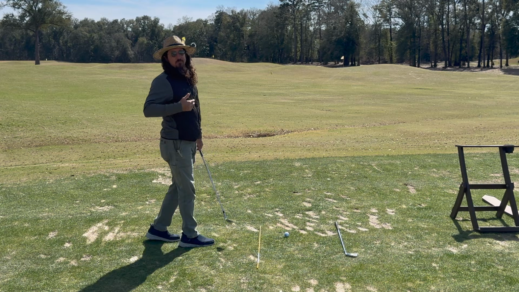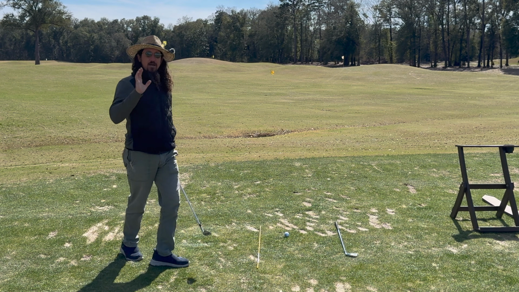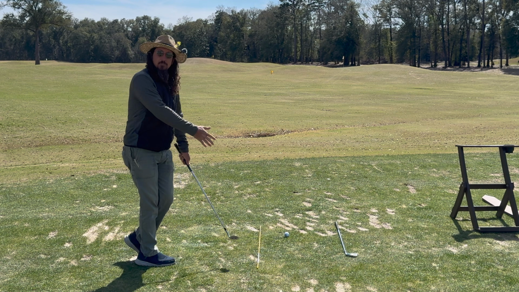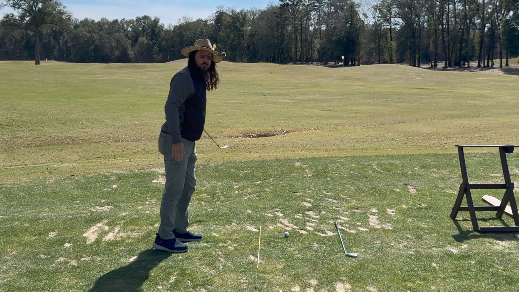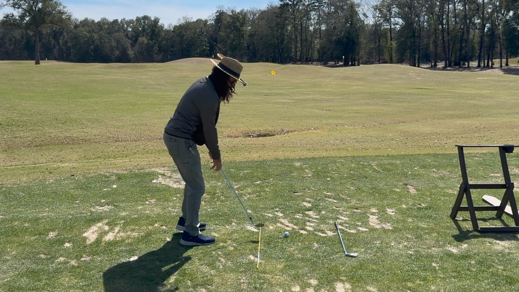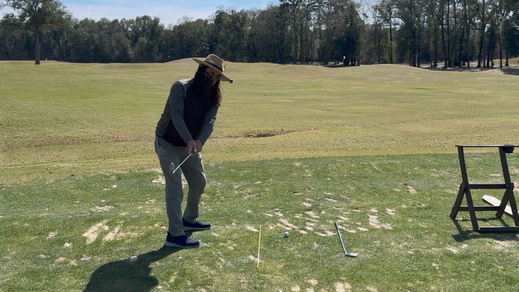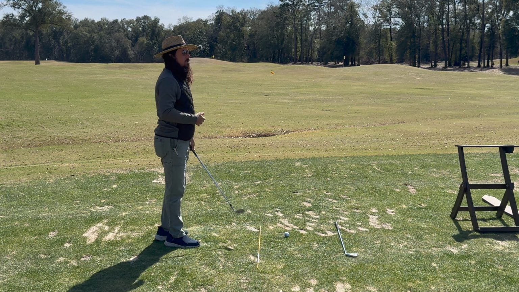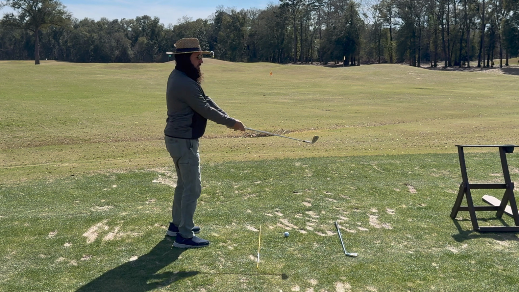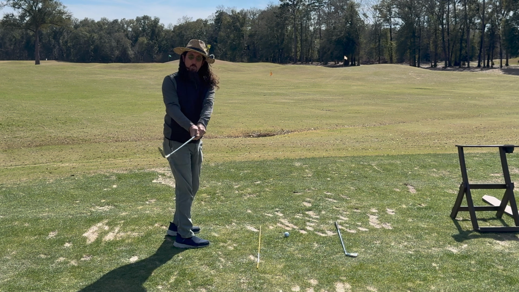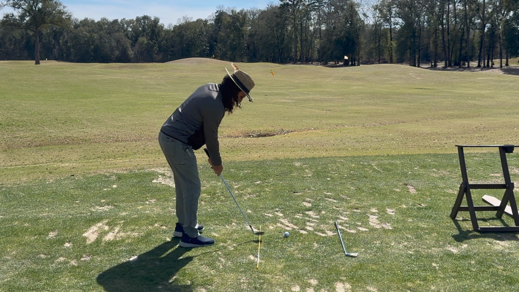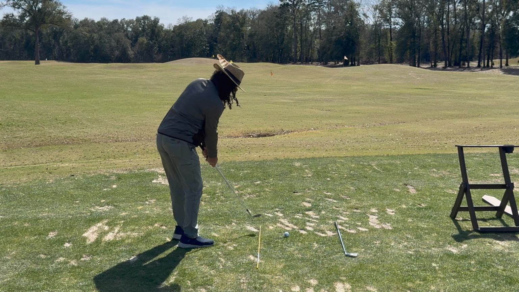So I'm not having to modify my body motions. I'm modifying the position of my body such that my normal, natural, easy to make path is straight with my target line. In other words, I'm not trying to stand straight and then swing straight. I want to make a motion that's easily repeatable, which for me is this, and then I want that to be straight with my target line. In order to do that, we have to turn the body open some.